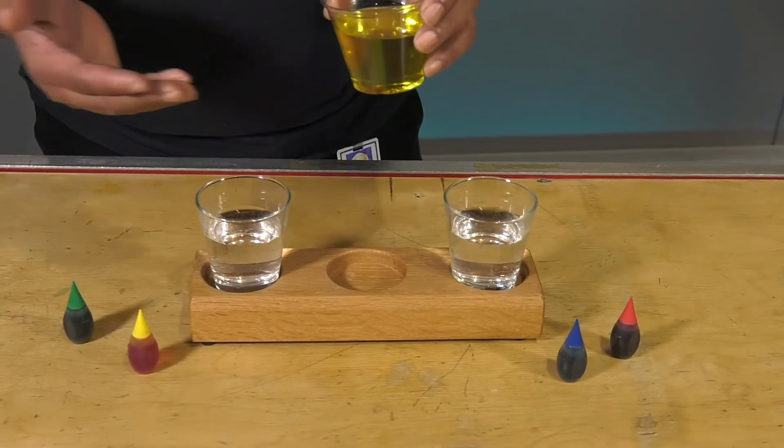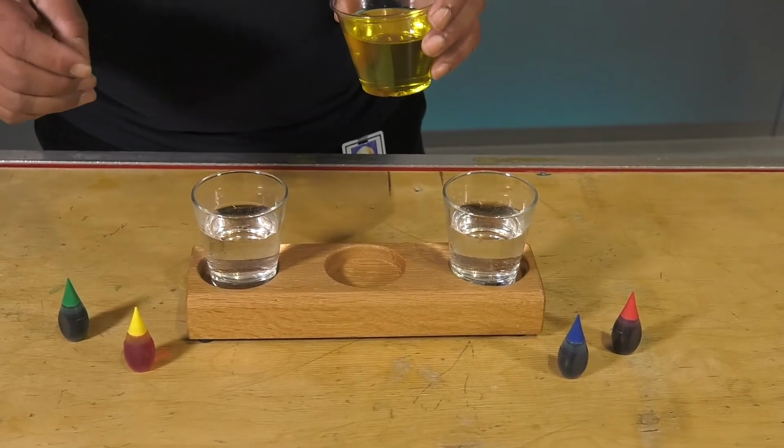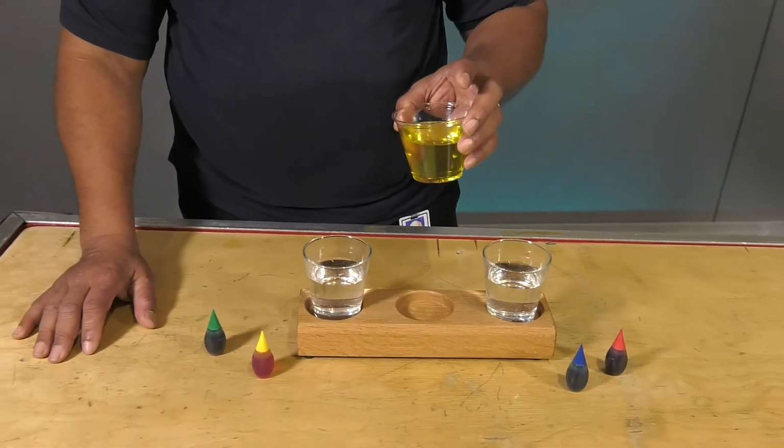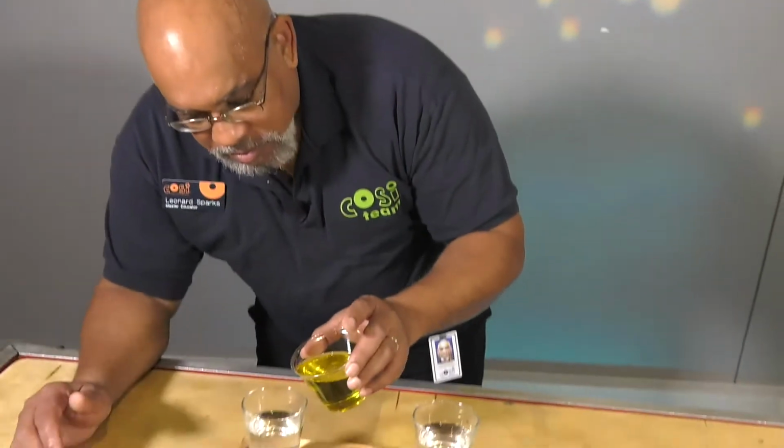So who believes the vegetable oil will just rest on top? I'm waiting. Who thinks the vegetable oil will sink to the bottom? So it has to do with something about the density of the two liquids. Which liquid do you think is denser? It will be the one that stays on the bottom. Let's check it out.